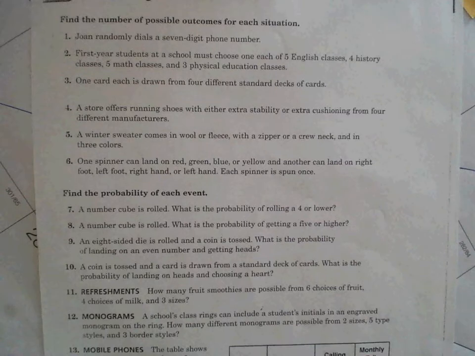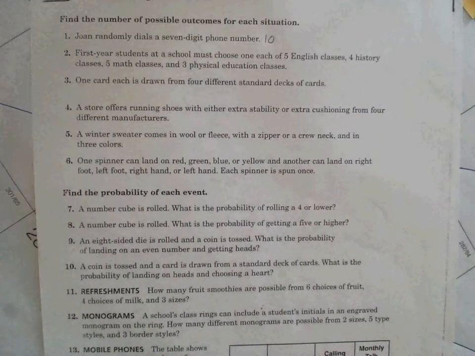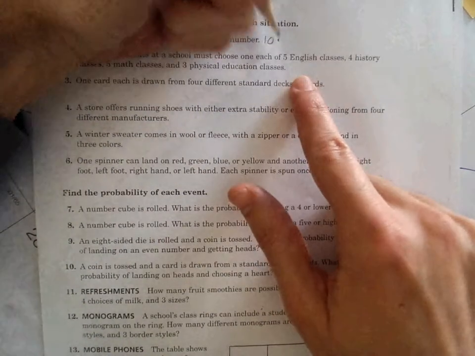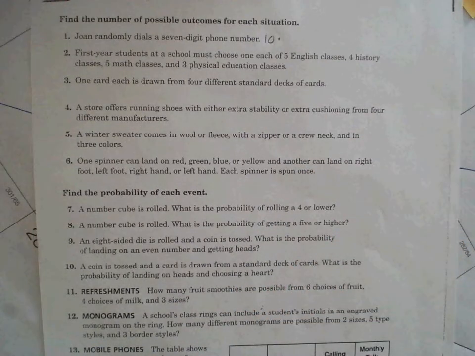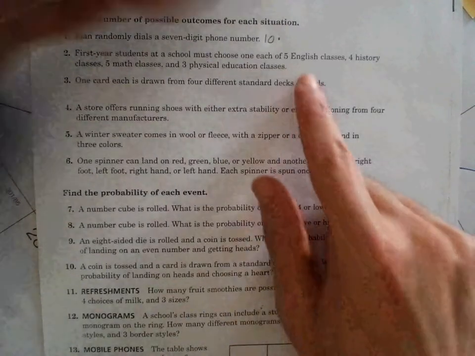Okay, so if you're actually dialing a number that's not saved in your phone, when you go to dial that first digit, you have 10 possible choices. You could choose 1, 2, 3, 4, 5, 6, 7, 8, 9, or 0. Don't forget that number. So 10 possible choices for the first digit. For the next digit, you have 10 possible choices again. You've got 1, 2, 3, 4, 5, 6, 7, 8, 9, and also 0. Those could be possible digits in that phone number.